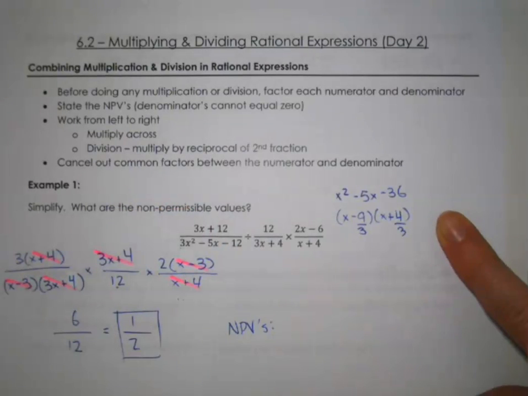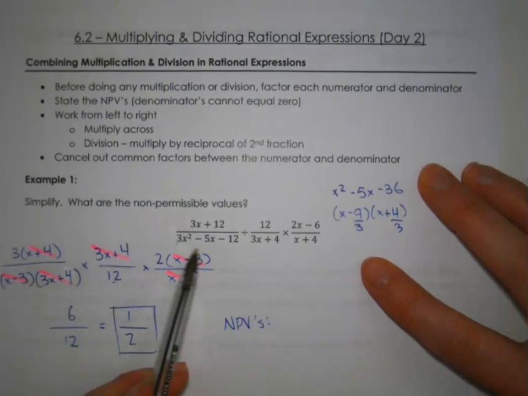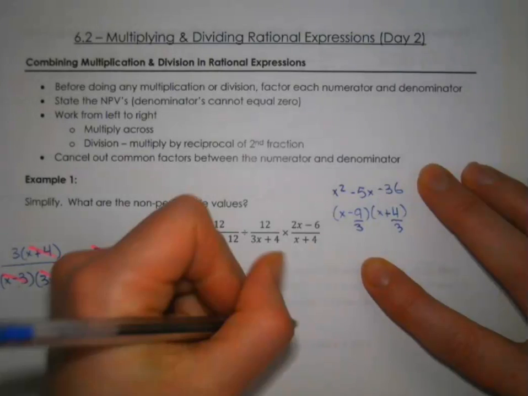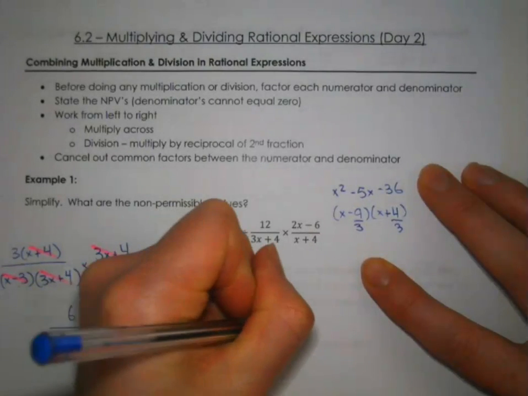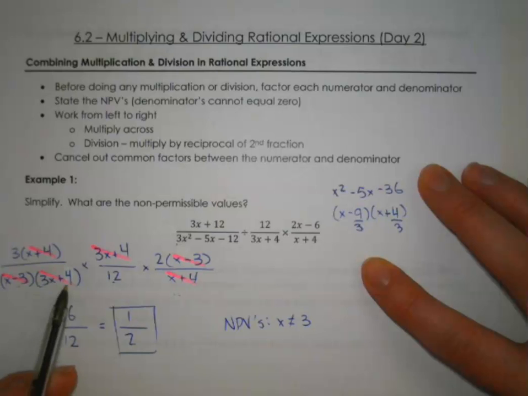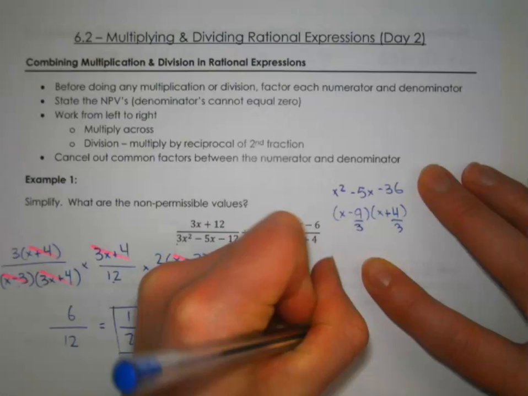So remember, we have to check the denominators at all stages. In this first one here, we had x minus 3, so we know that x cannot equal positive 3. We had 3x plus 4, so remember, basically you just take this number and divide it by that number, but we have to do the opposite, so it's going to be negative 4/3.